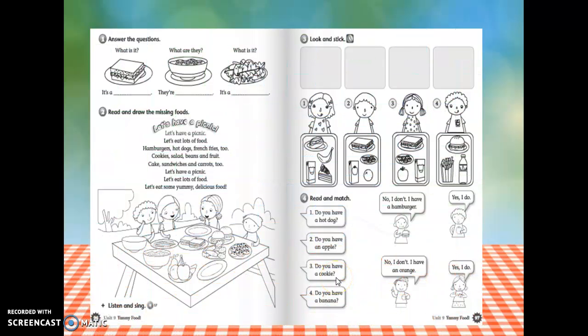Okay. Let's work with the book. Answer. What is it? It's a sandwich. What are they? Little beans. What are they? What is it? It's a salad. Read and draw the missing food. Okay?